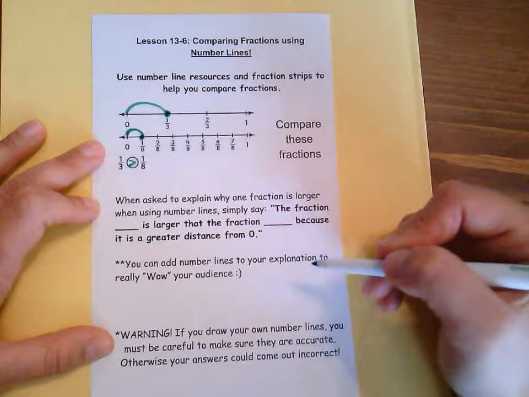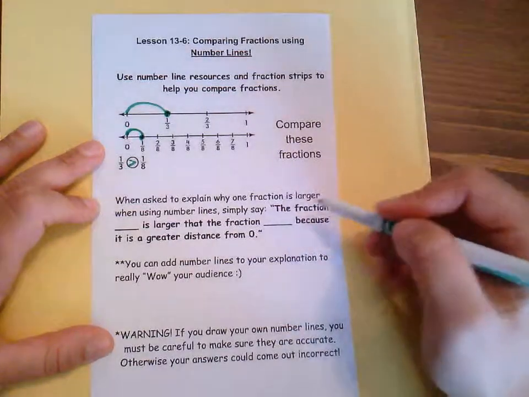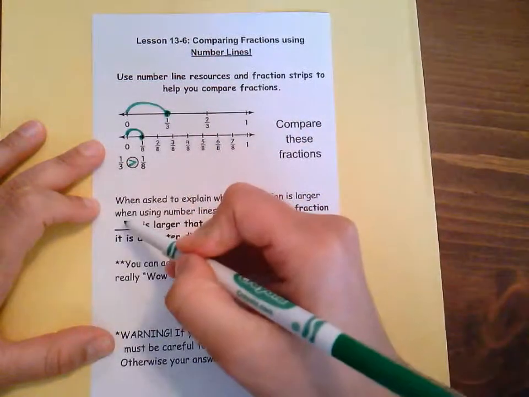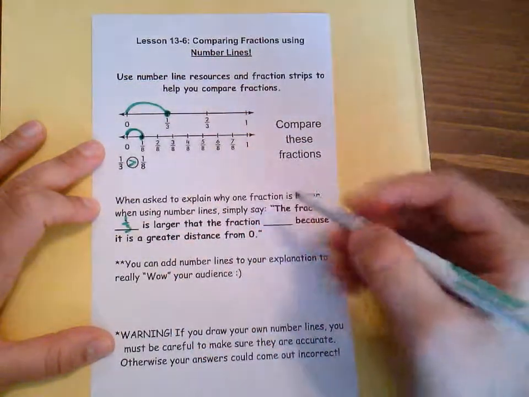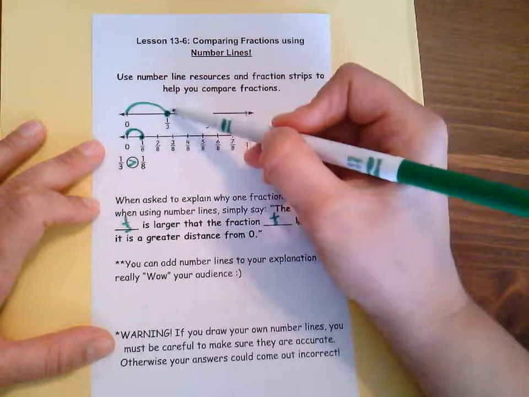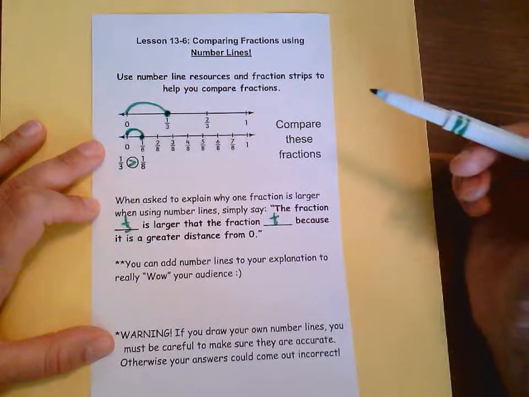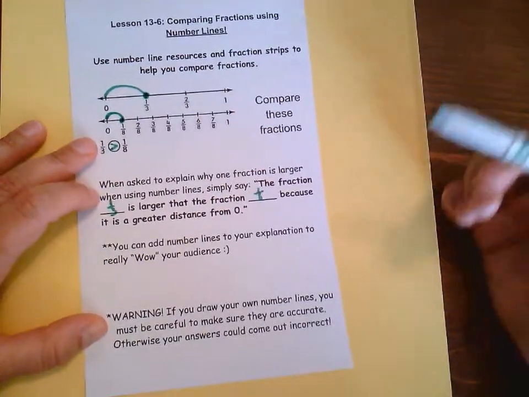So if someone asks you to explain why one fraction is larger when you're using the number lines, you can simply say something like, the fraction 1/3 is larger than the fraction 1/8 because it's a greater distance from 0. It's farther away from 0. And we know that the farther away from 0 you get, the larger you get.